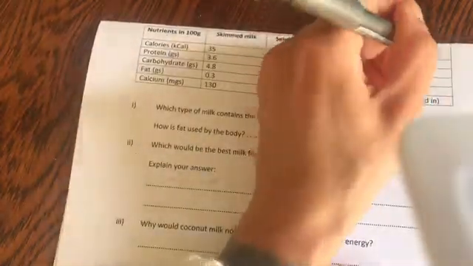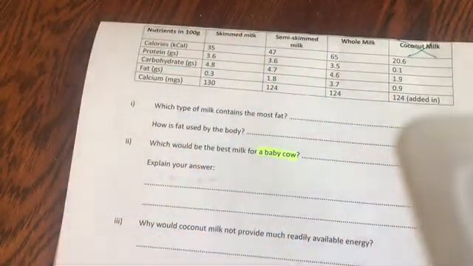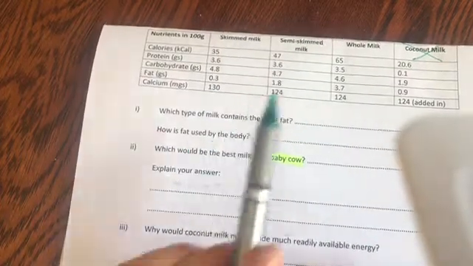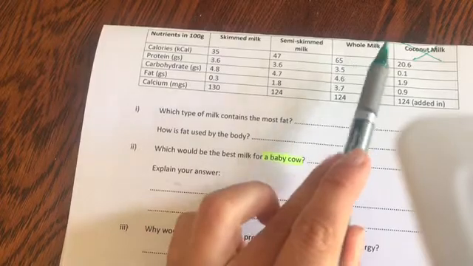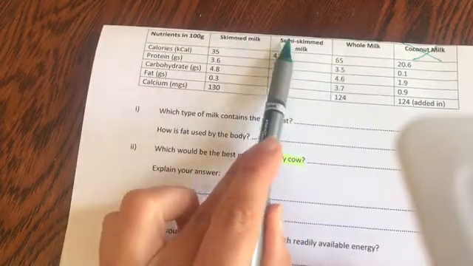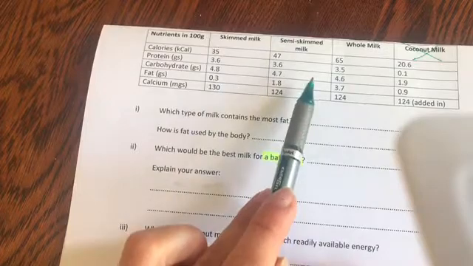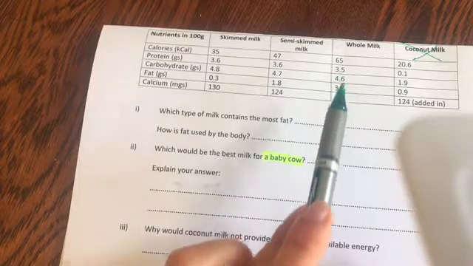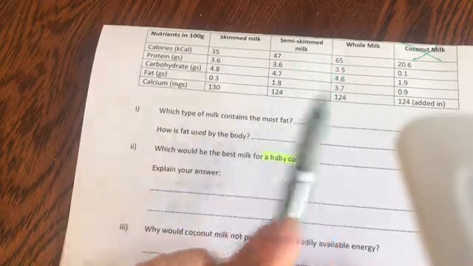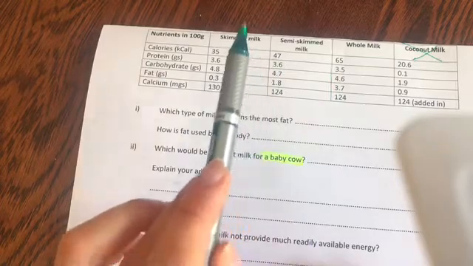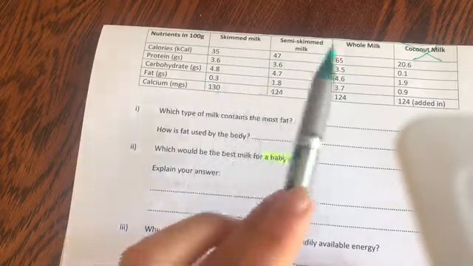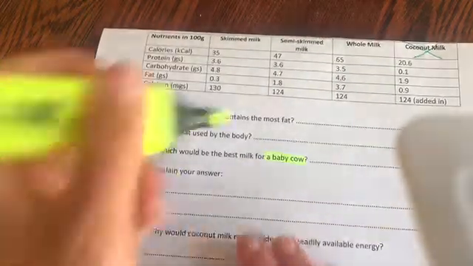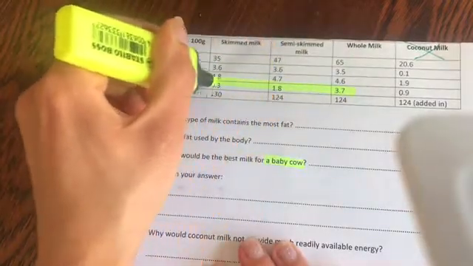Now, obviously, it's not going to be the coconut milk because that isn't produced by cows. So it's going to be one of these three produced by a cow. Now, if you think about it, this is how the milk is supposed to be. We skim the milk or semi-skim the milk, and the reason we do that is to get rid of the fat. So if you look, the numbers for the protein, carbohydrate and calcium are fairly similar. There's a tiny little bit of difference here or there because maybe they've added a little bit of extra calcium when they've skimmed it or something like that. But actually the only place there's a big difference is in the amount of fat.